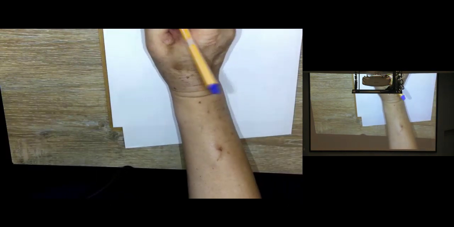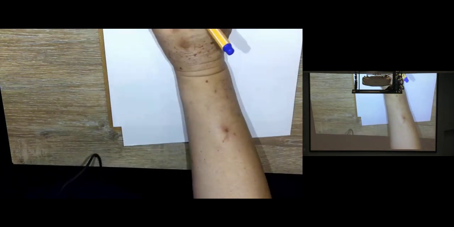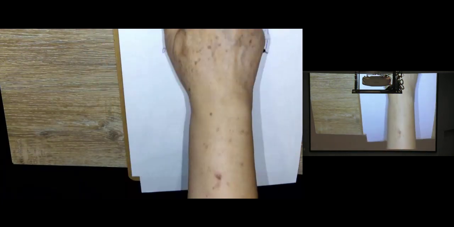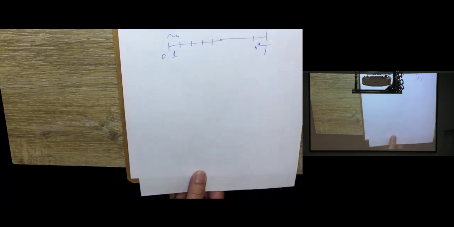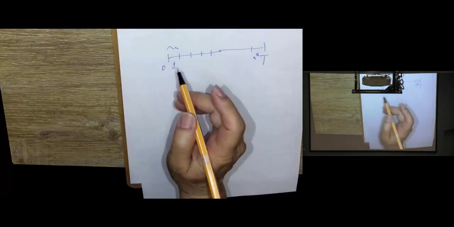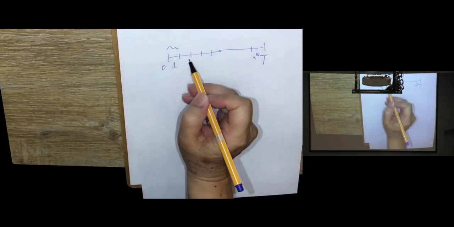This is the first interval, and this is the nth interval. If the interval is very small, the focus is only on a small region. Now, so we have this.